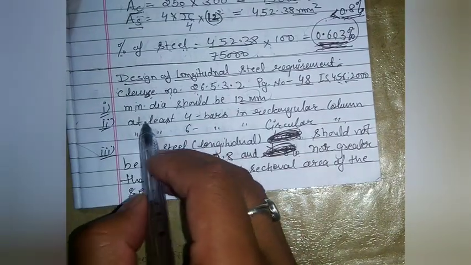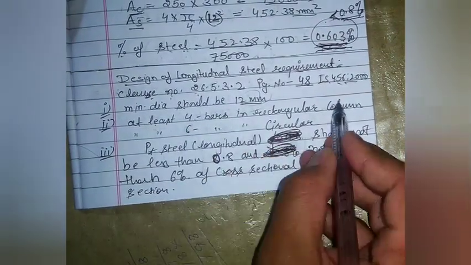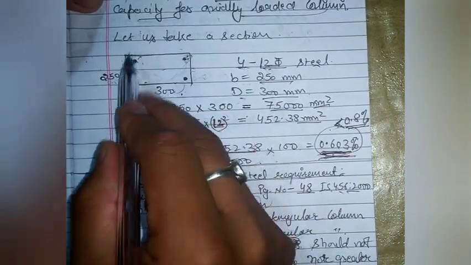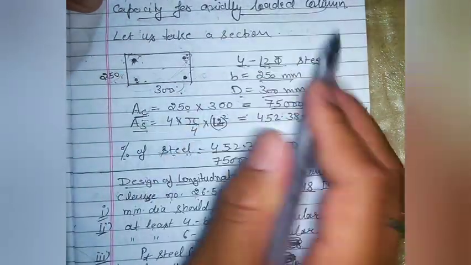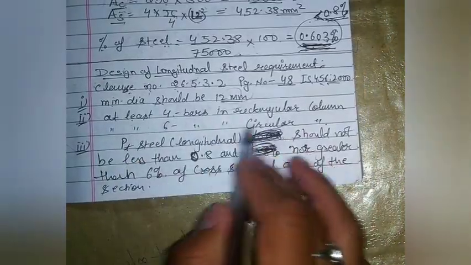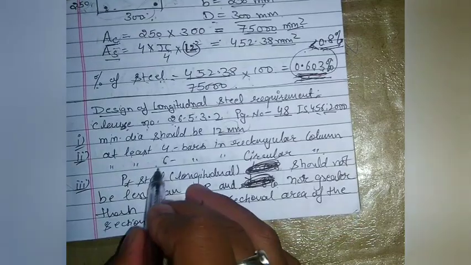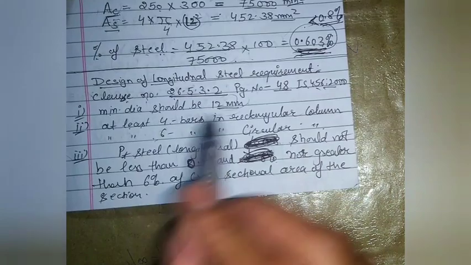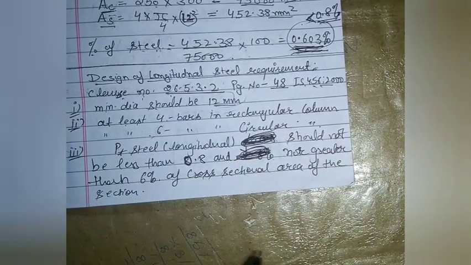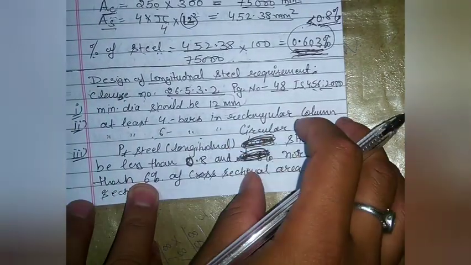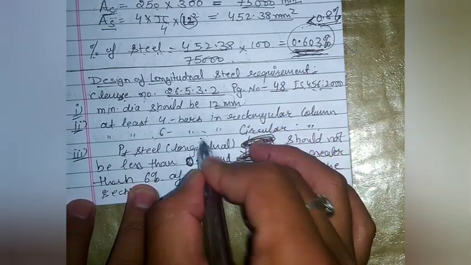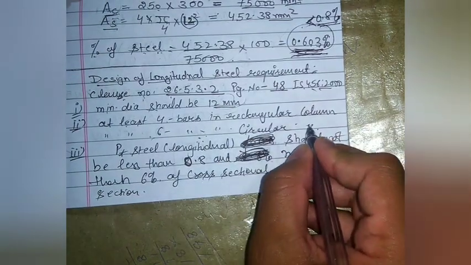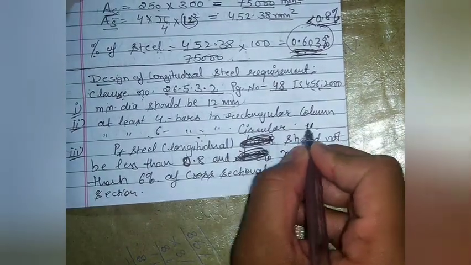The second one is at least 4 bars in a rectangular column. If you are using a rectangular column, then the minimum number of bars is 4, not less than 4. And for a circular column, we need to use 6 bars. This is given in this clause. We are studying this because we need to follow these recommendations while designing the column section, so we need to check these values.